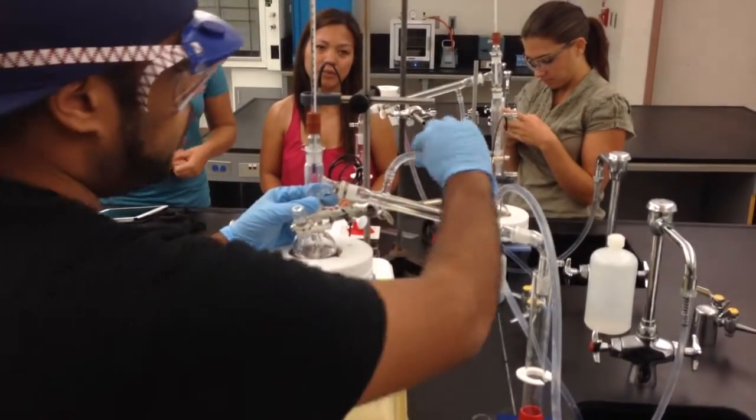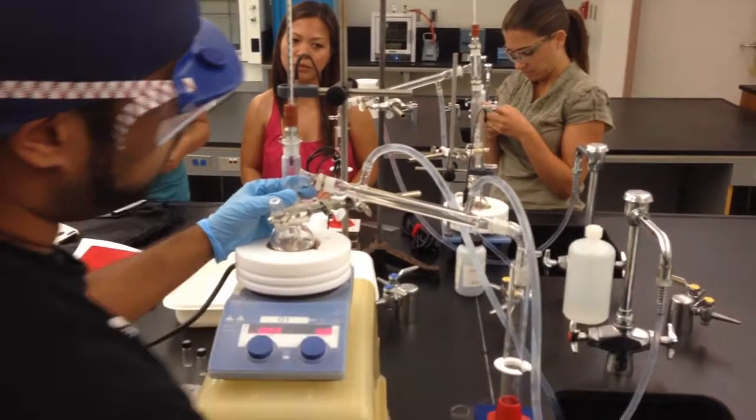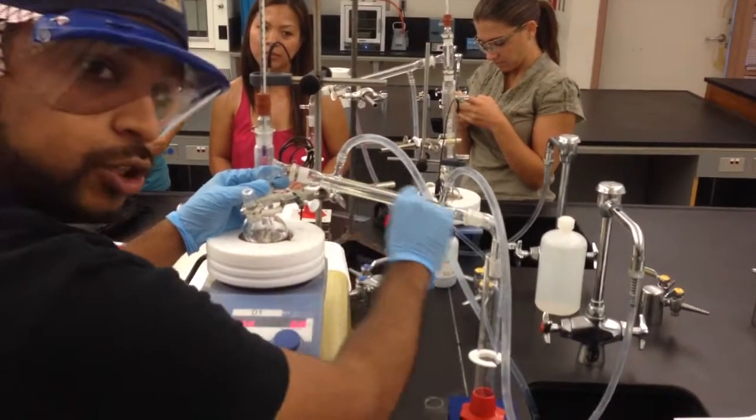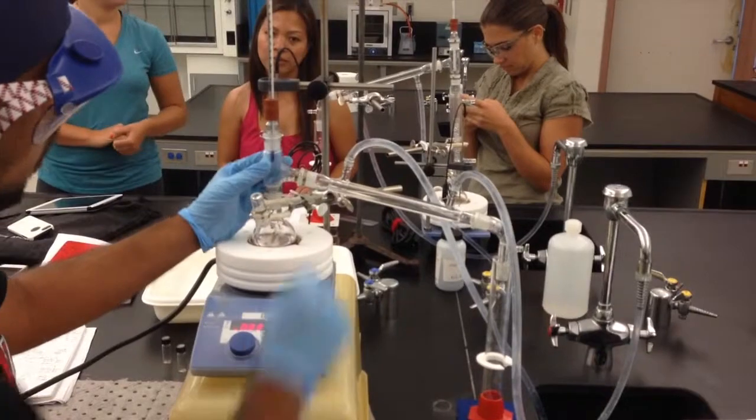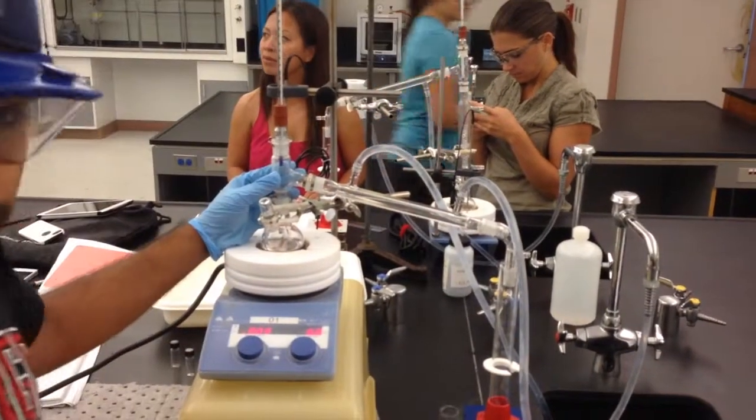Now this right here is a water tube that connects to our faucet, and the simple purpose of this is just to cool this tube down, so as the heat rises from here, it will recondense back into a liquid form into the graduated cylinder.